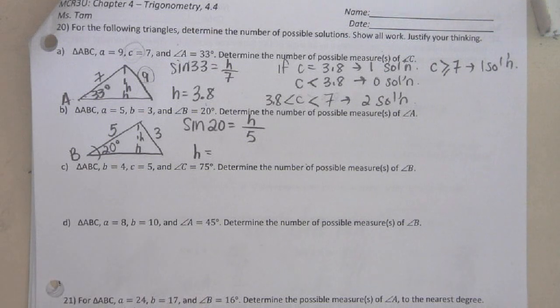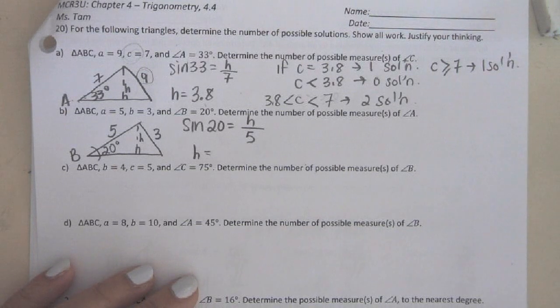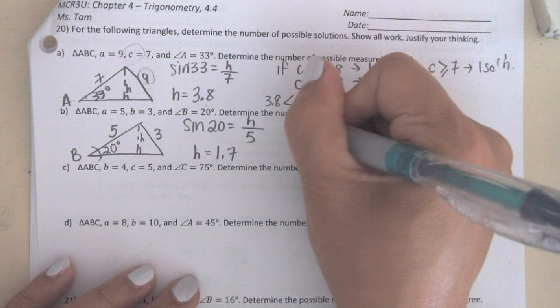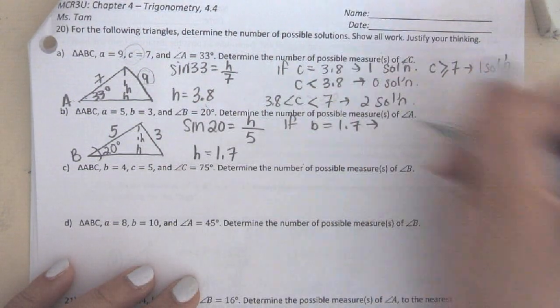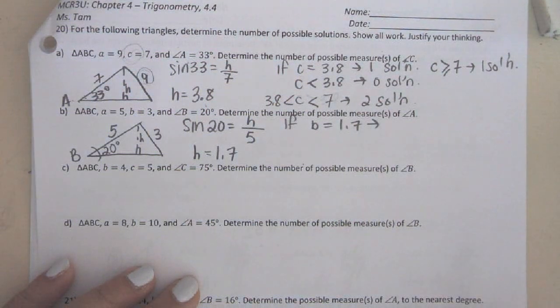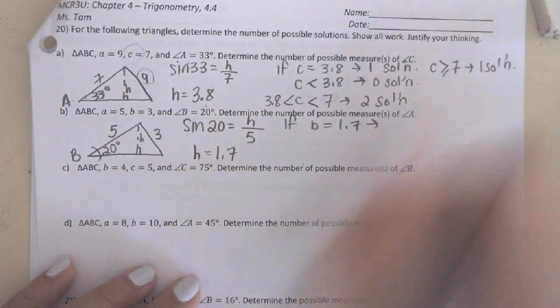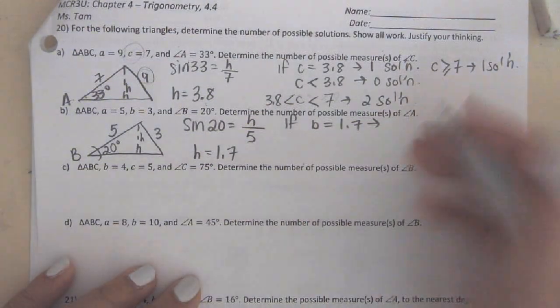Okay, so what is the value of h? What's the value of h? 1.7. Good. So if b is equal to 1.7, how many solutions would there be? If the b value is equal to the height, how many solutions would there be? 1.